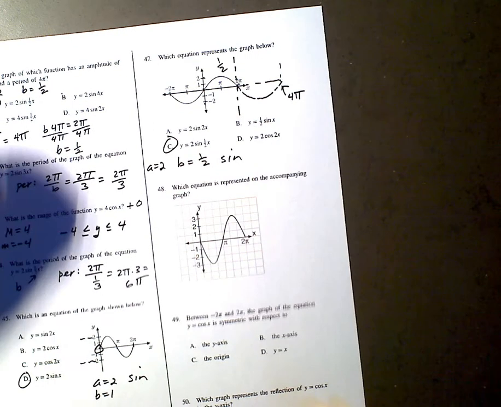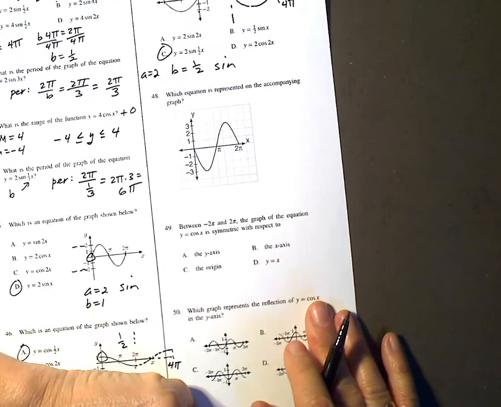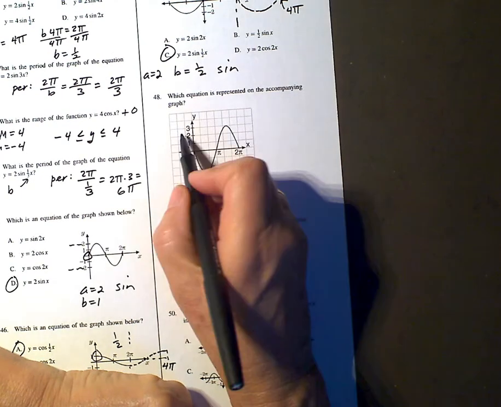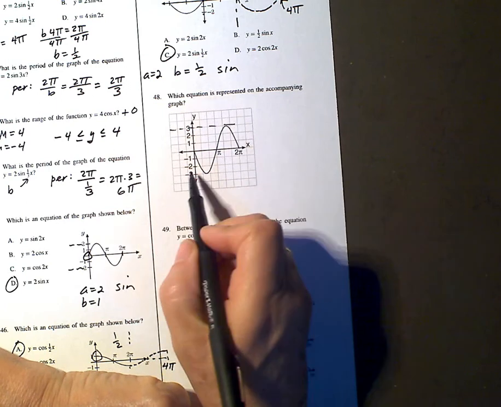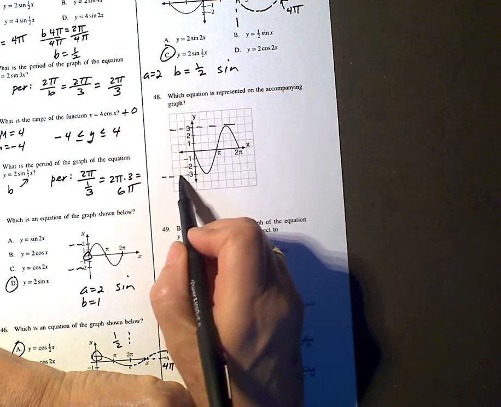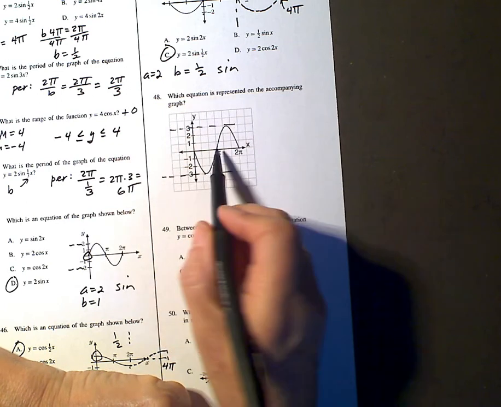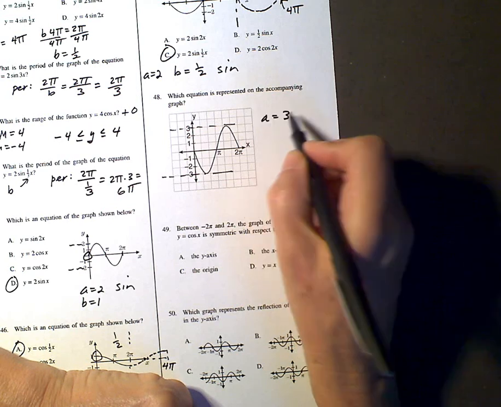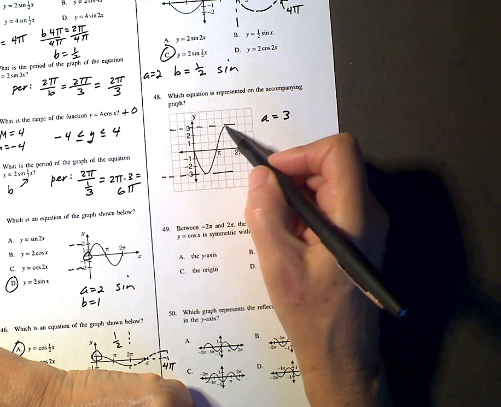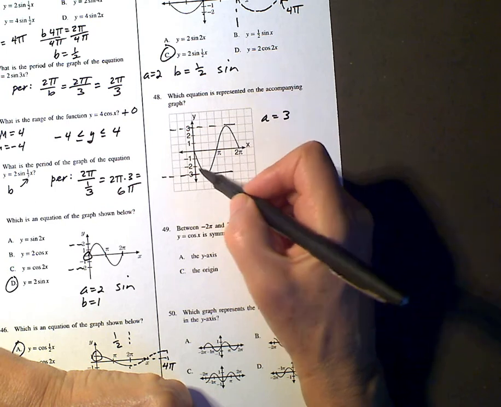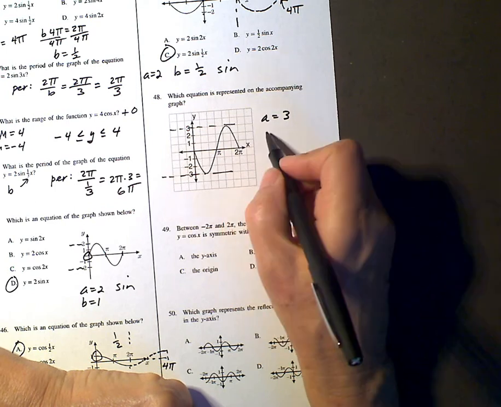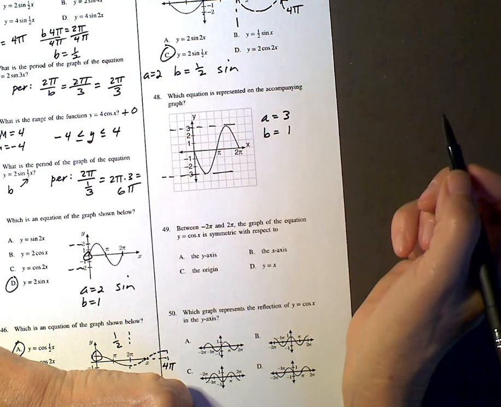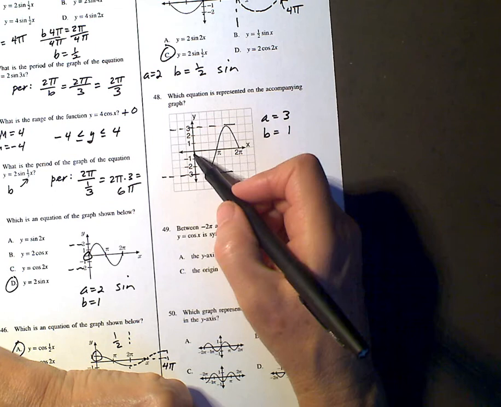Number 48, I'm supposed to say what's the equation here. So I look at my max at 3, my min at -3. This is in the center, so d is 0. The amplitude is 3. It looks like I come back right to where I started. 1 full period is 2 pi, so b would be 1. And there does not appear to be a phase shift.